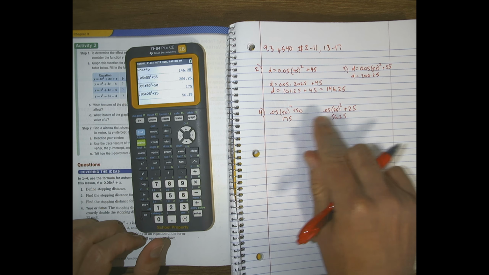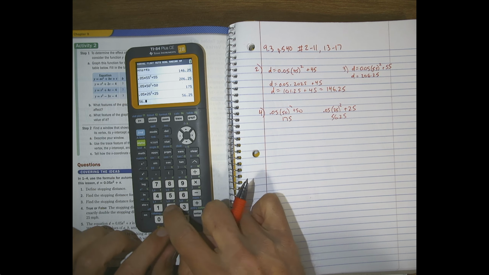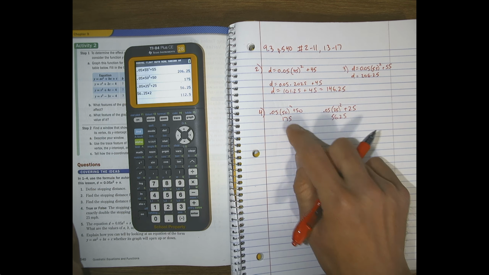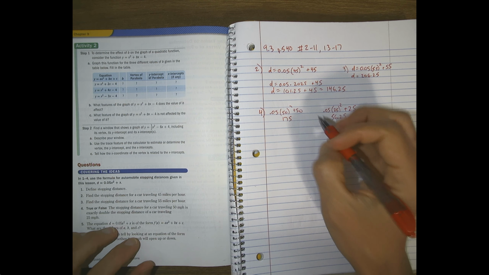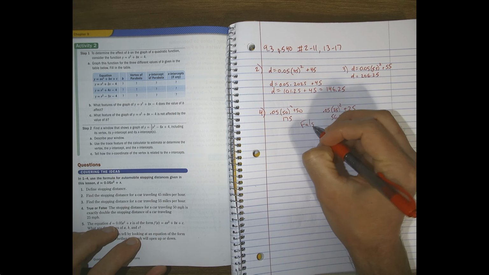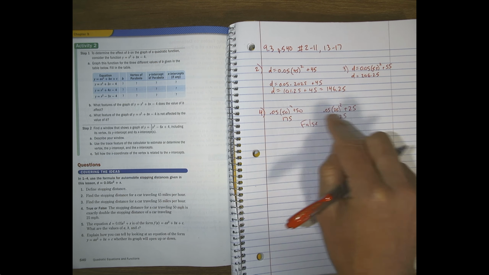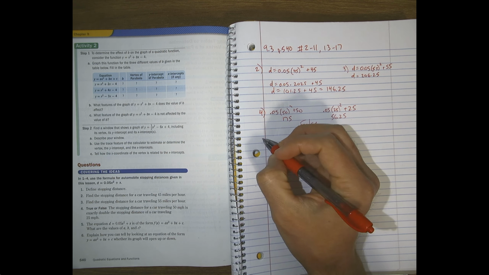And so is this twice the amount? So if I double 56.25, I do not get 175. So true or false? The stopping distance is exactly double. This is false. It's more than double. So just because the speed is double, it's actually going to take even longer to stop, not exactly double.